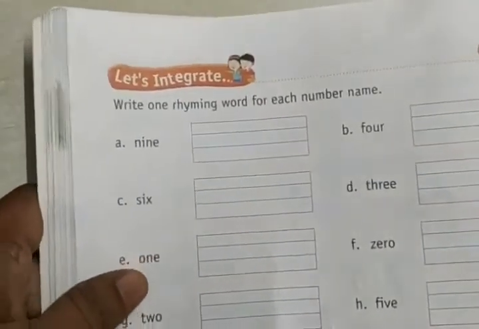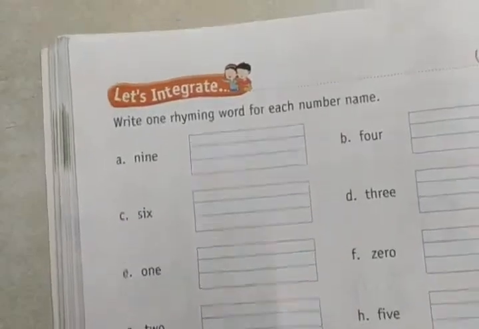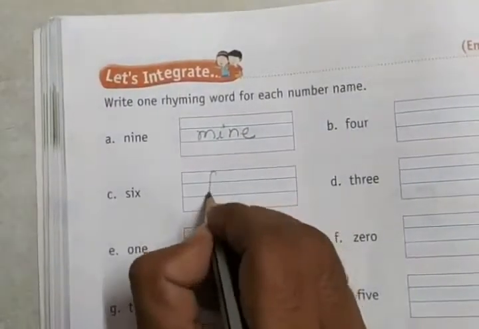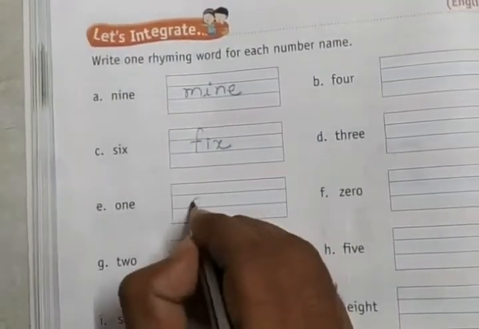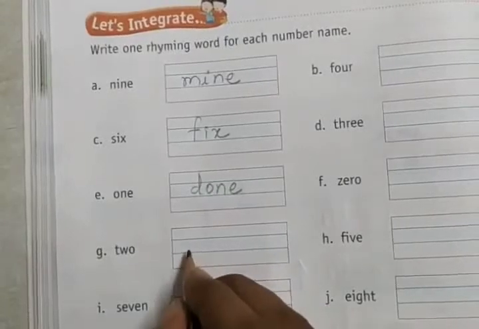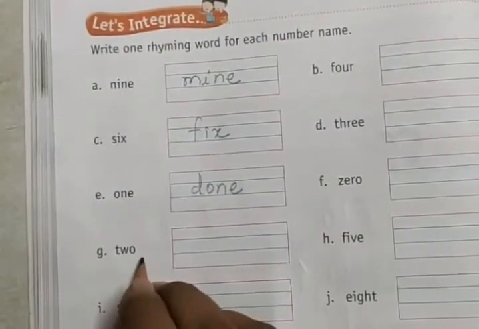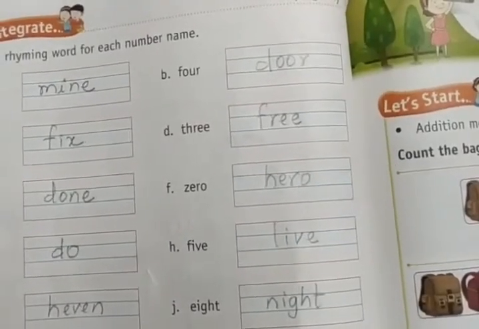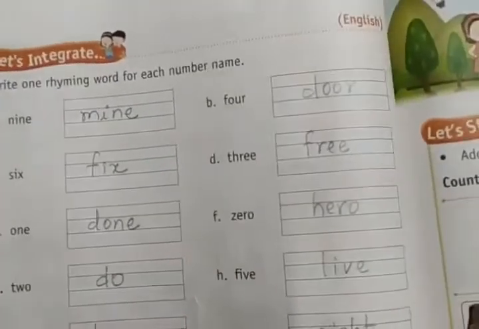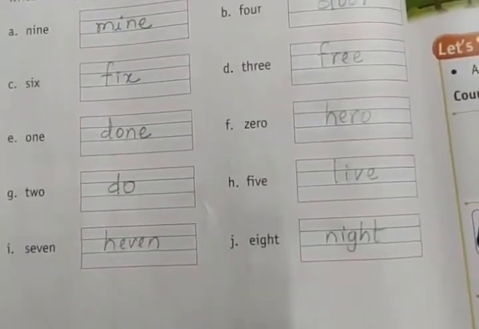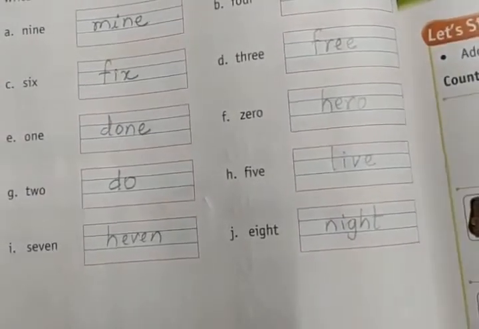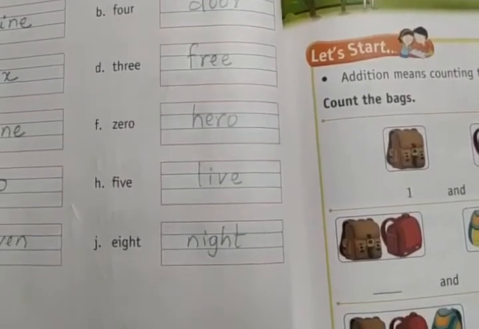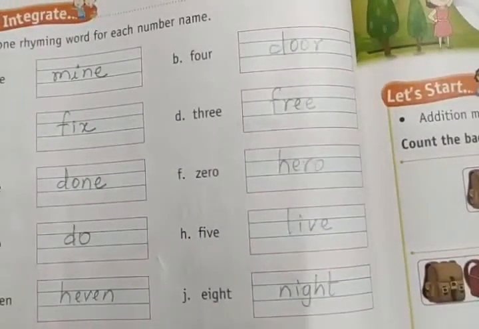Next, write one rhyming word for each number name. 9, mine. 6, fix. 1, done. 2, do. 7, heaven. 4, door. 3, free. 0, hero. 5, hive. 8, late. These are the rhyming words for the number names.